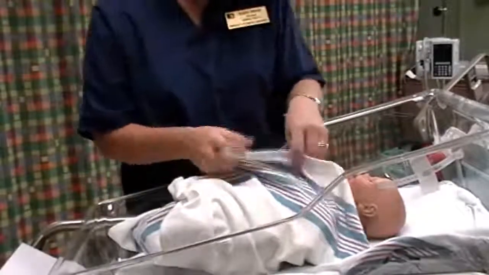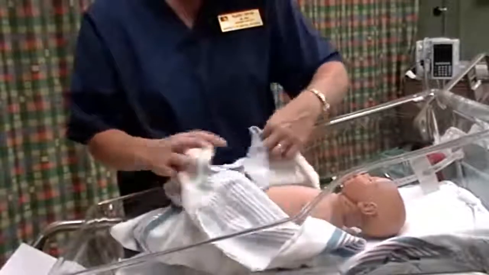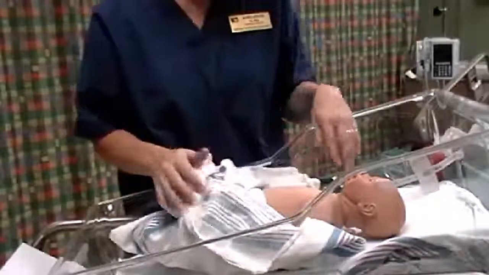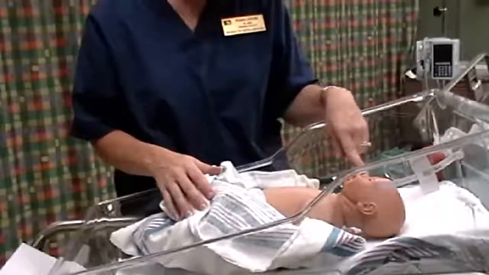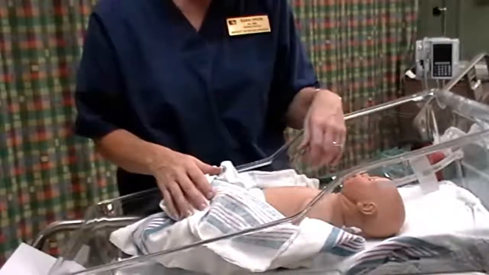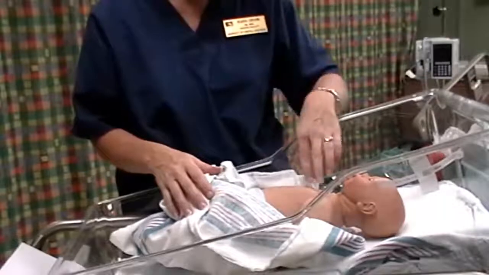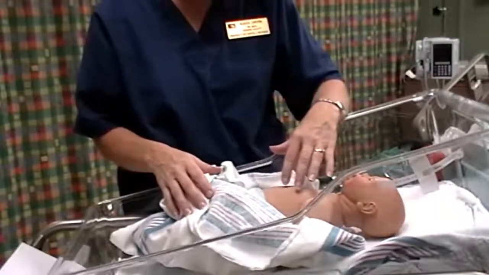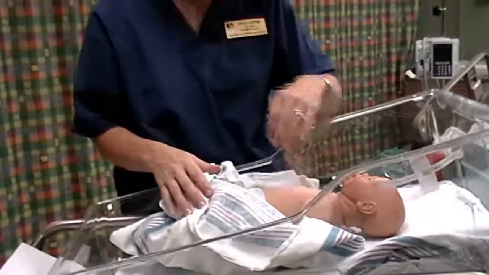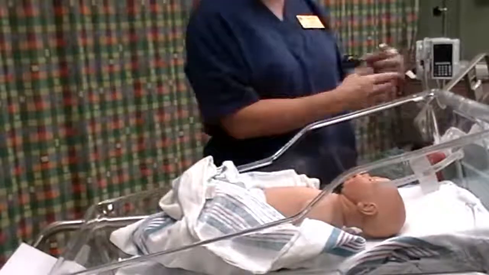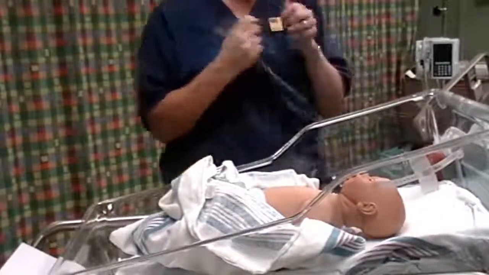And then I'm going to look at the chest, at the respiratory effort. Am I noticing any flaring, which of course would be at the nares? Do I hear any grunting? What is this baby's respiratory effort? And do I see any retractions at the chest? And then I'm going to listen to my breath sounds and my heart sounds for this baby.